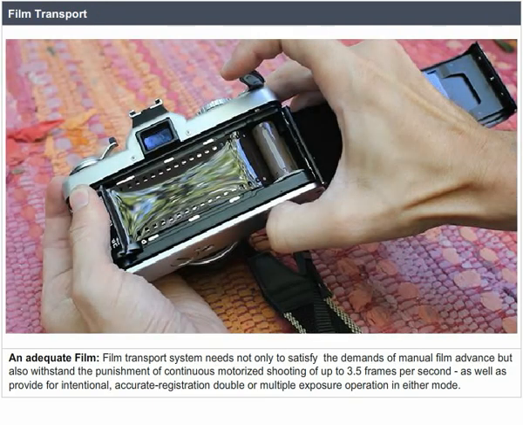Film transport. An adequate film transport system needs not only to satisfy the demands of manual film advance, but also withstand the punishment of continuous motorized shooting of up to 3.5 frames per second, as well as provide for intentional, accurate registration, double or multiple exposure operation in either mode.